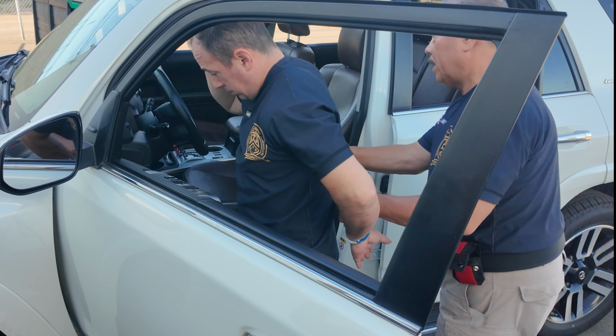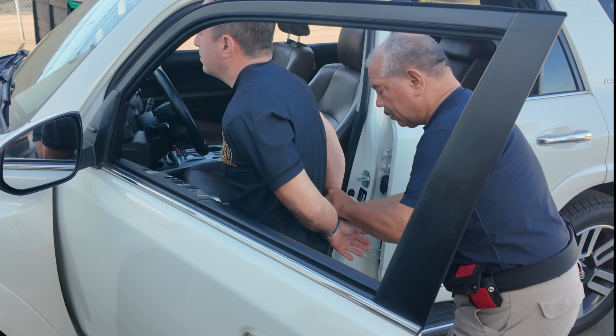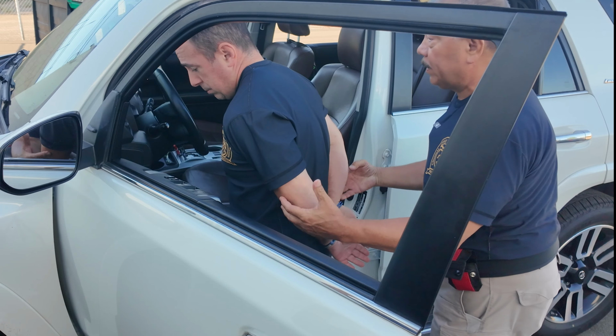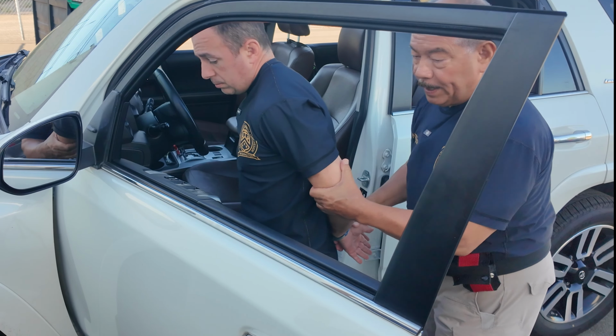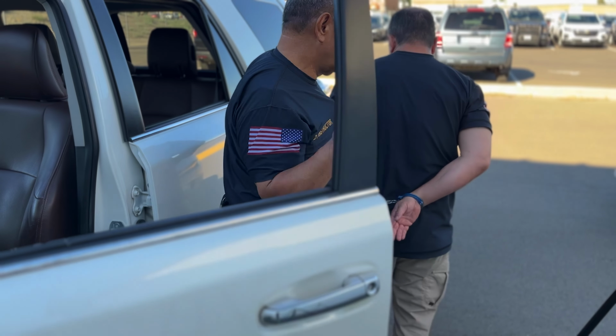Sweep the back, bring your hand behind me. Take it. All right. Double lock, check for tightness. All right, and we're gonna step back to my car. Say, watch out for traffic. Close the door behind.